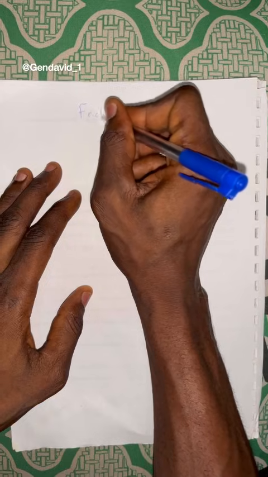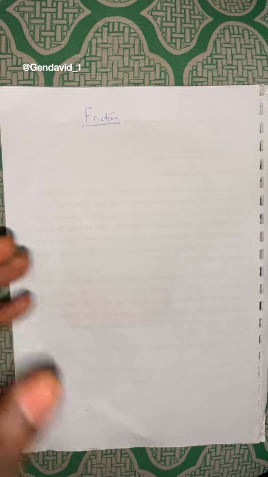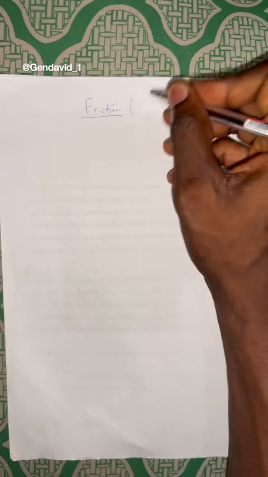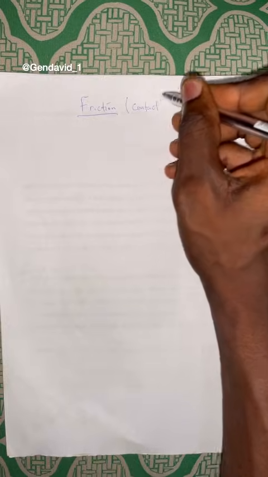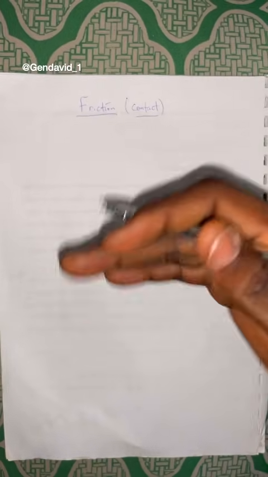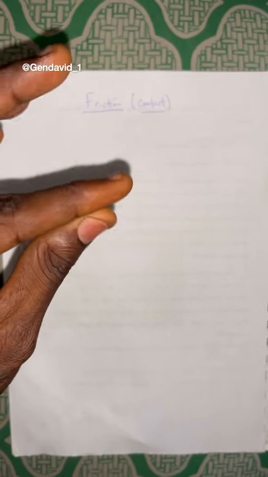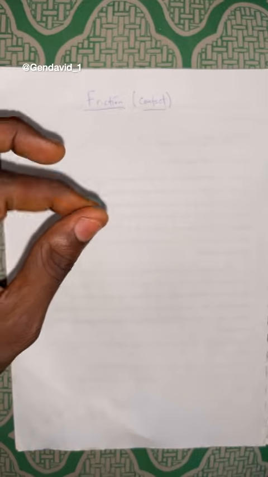Now, let's see. What is friction? Friction, or let me say, frictional force, is what opposes the motion of an object. That is, when you walk on a surface, there will be a frictional force that opposes your motion. But the funny thing is that frictional force is a contact force. It works when there is contact between two surfaces. That is how frictional force works. If there is no contact, frictional force does not work.